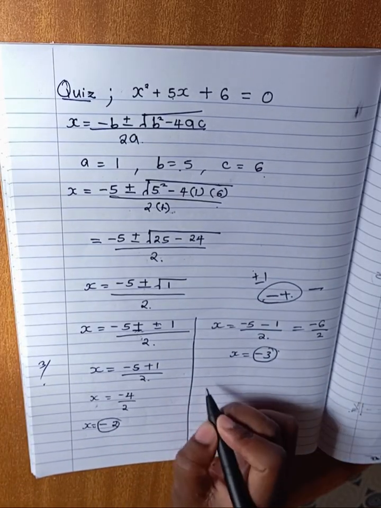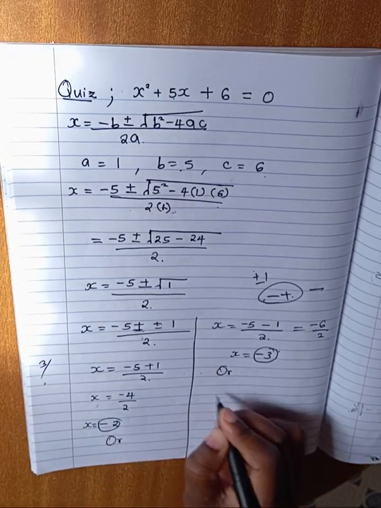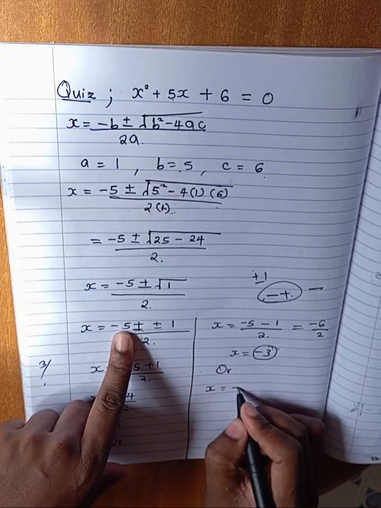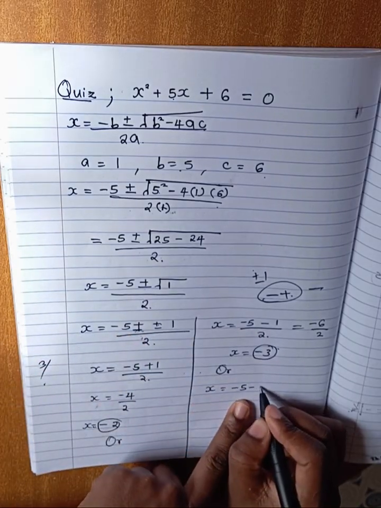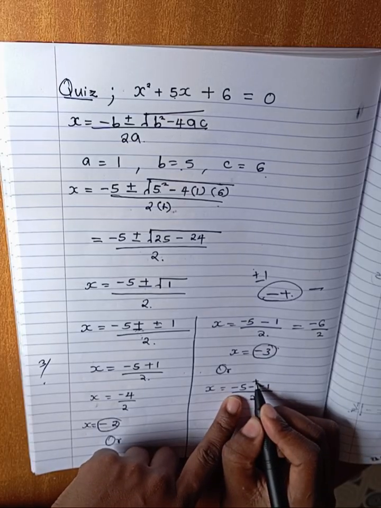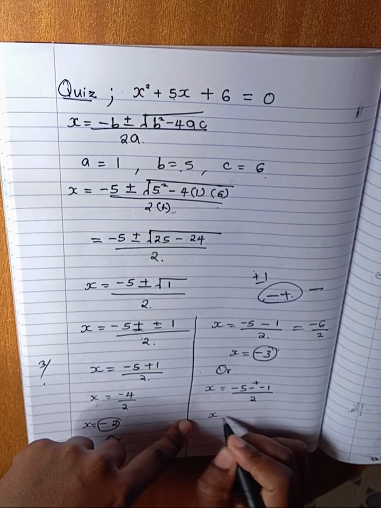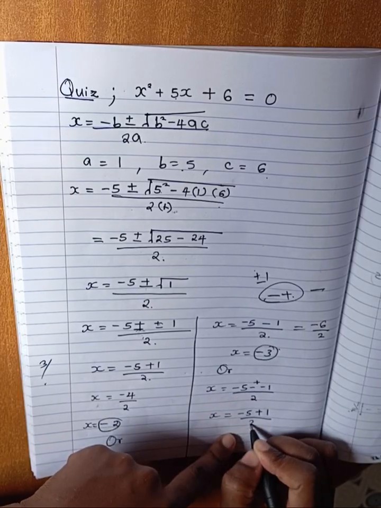Third operation, x is equal to negative 5 and negative, so minus 1 over 2. Since we have a negative there, on this it will be plus. X is equal to negative 5 plus 1 over 2.